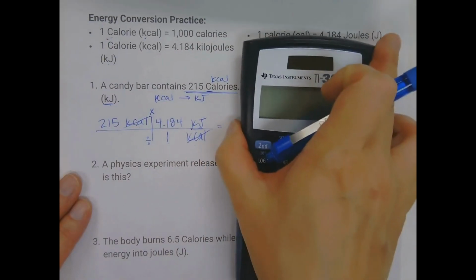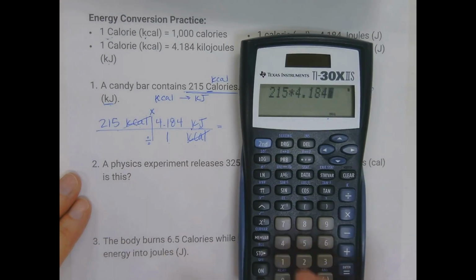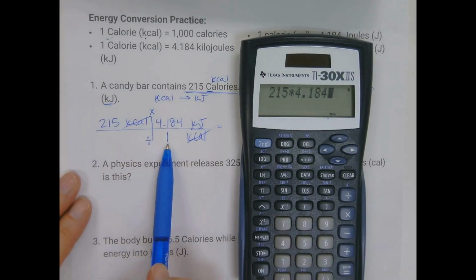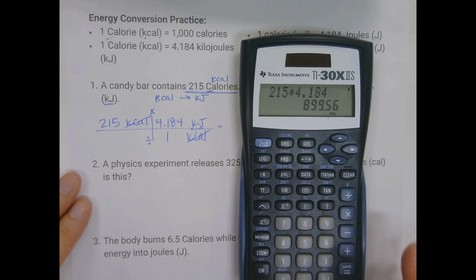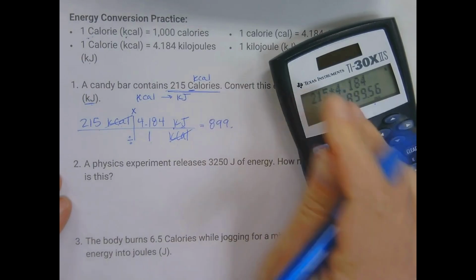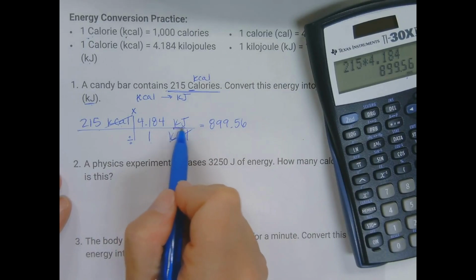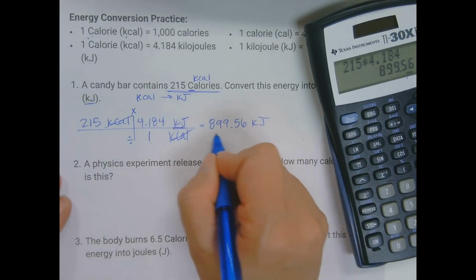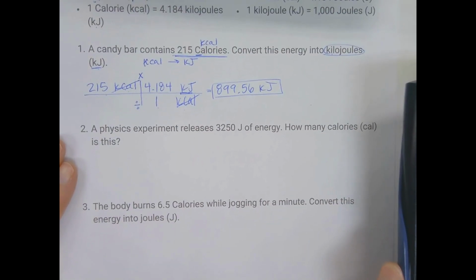So in my calculator, 215 times 4.184, and then I could divide by 1, but I know that dividing by 1 won't change my answer. So this equals 899.56. And since my unit is now kilojoules, I'm going to add that at the end. So that's my answer. Okay, let's take a look at the next one.